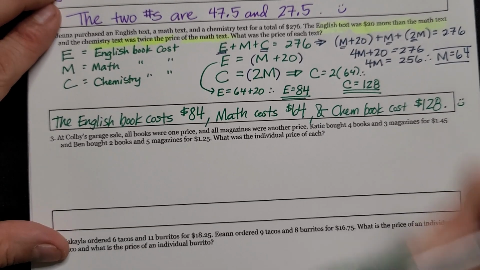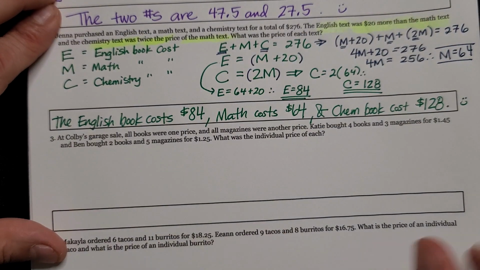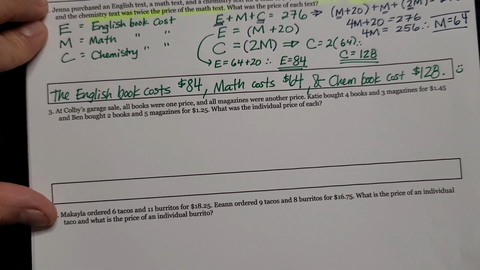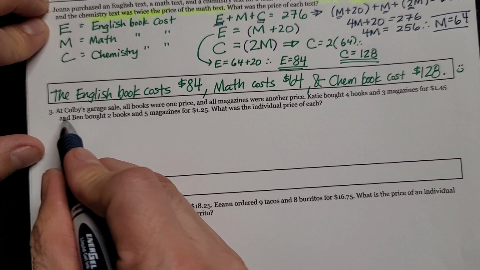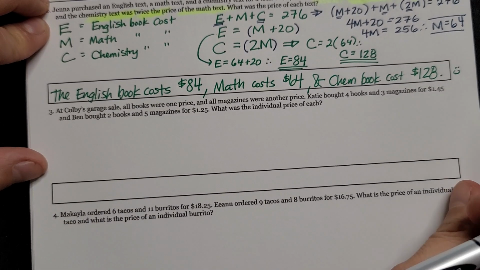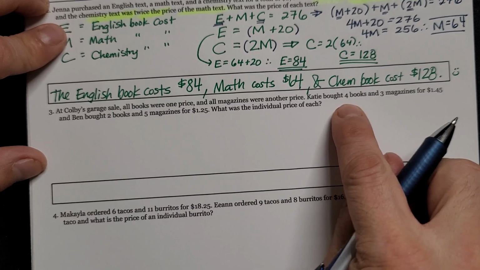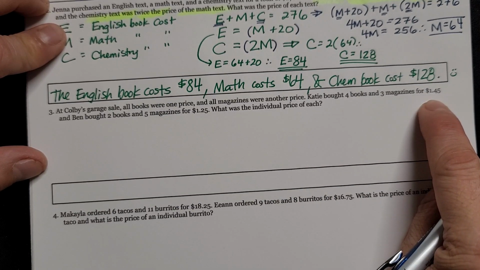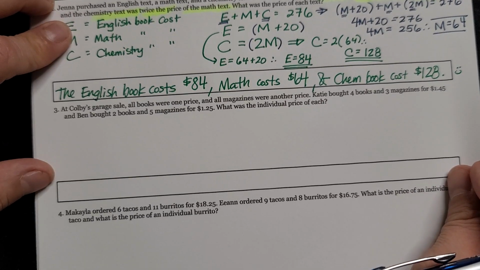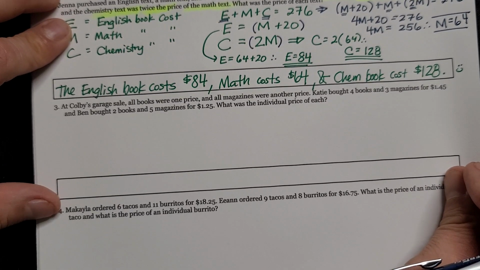These are tedious. They can be knocked out in about 25 to 35 minutes, but you just got to stick with them. At Colby's garage sale, all books were one price and all magazines were another price. Katie bought 4 books and 3 magazines for $1.45. Ben bought 2 books and 5 magazines for $1.25. What was the individual price of each?